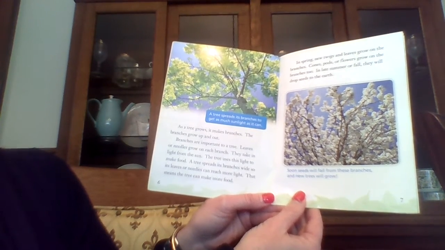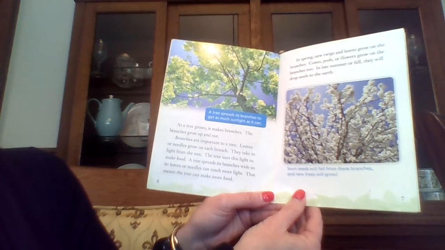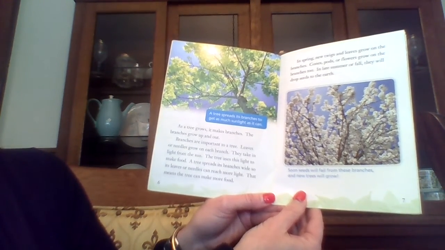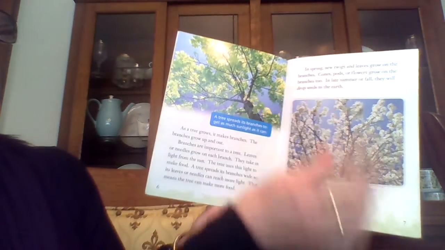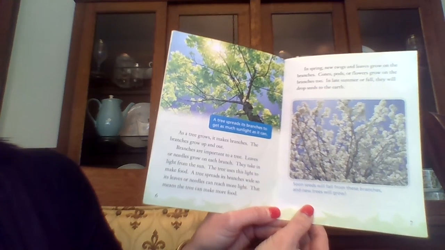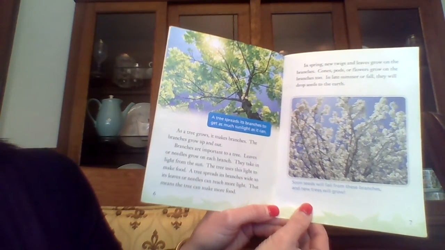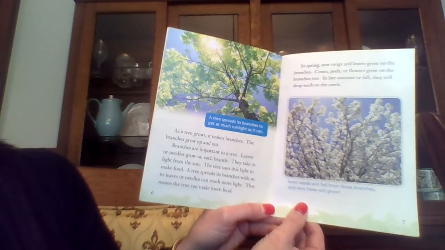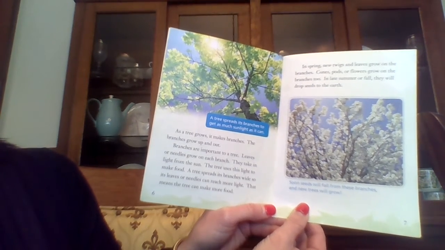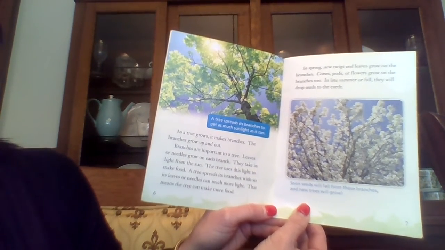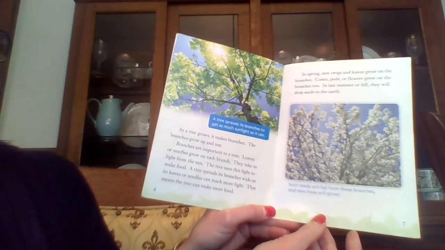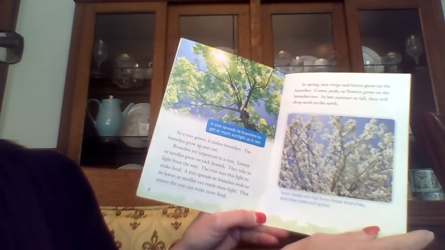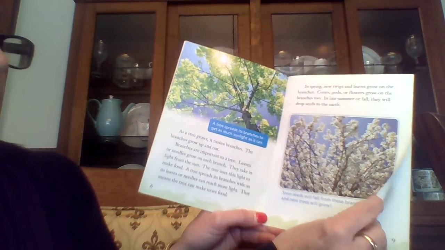A tree spreads its branches wide so its leaves or needles can reach more light. That means the tree can make more food. In spring, new twigs and leaves grow on the branches. Cones, pods, or flowers grow on the branches too. In late summer or fall, they will drop seeds to the earth. Soon, seeds will fall from these branches and new trees will grow.